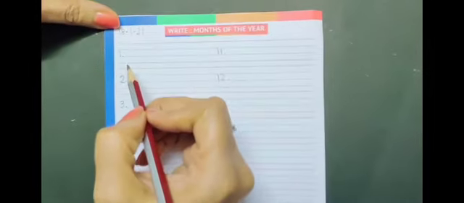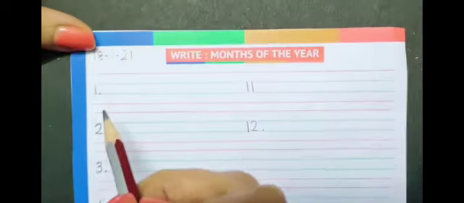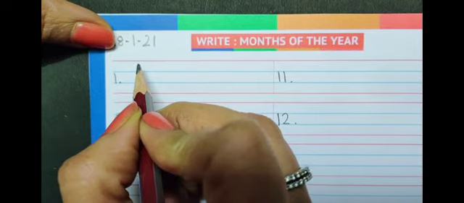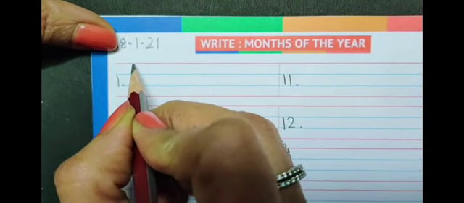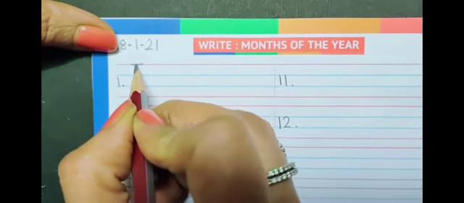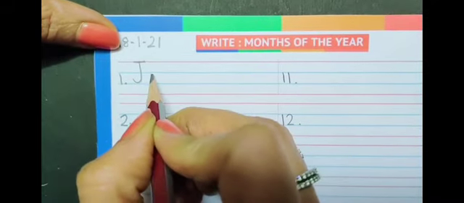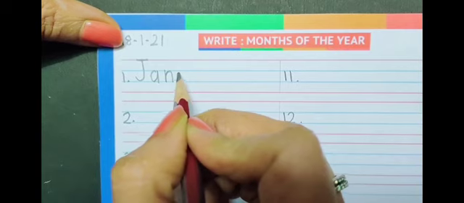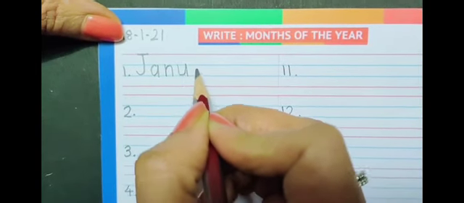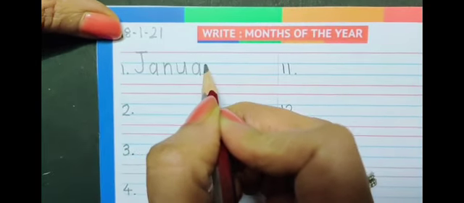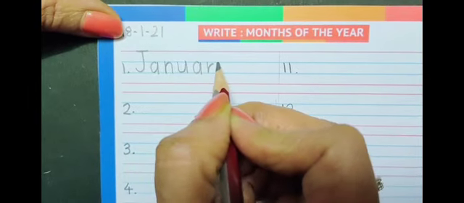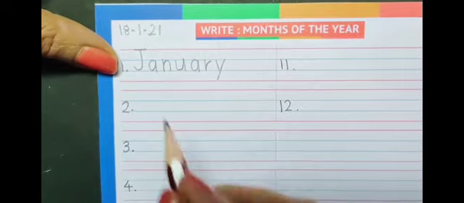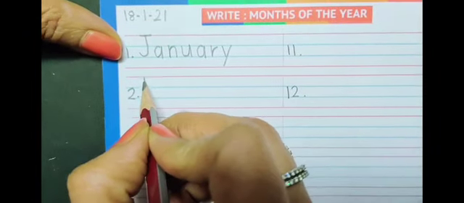Children, which is the first month? Yes, January. So we'll write capital J starting from the red line. J A N U A R Y. After January, February.